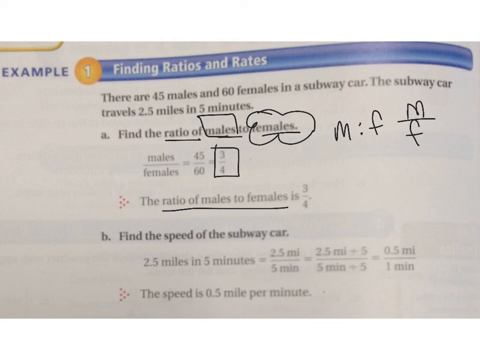Letter B says find the speed of the subway car. Speed is usually in miles per hour, or miles per minute in this case, so that's a unit rate, which has 1 as a denominator. So we take 2.5 miles in 5 minutes. We put 2.5 on top of the fraction and 5 minutes on the bottom.